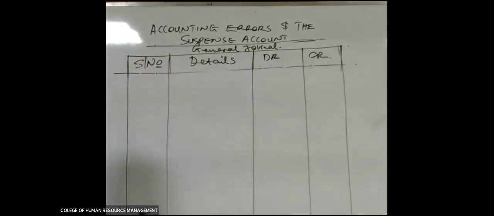The general journal is what we use to do the journal entries.